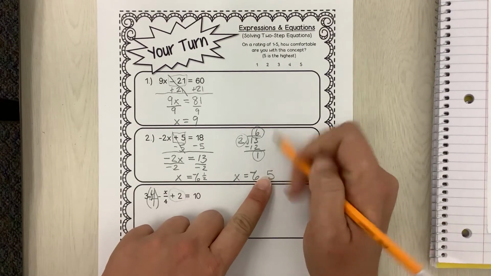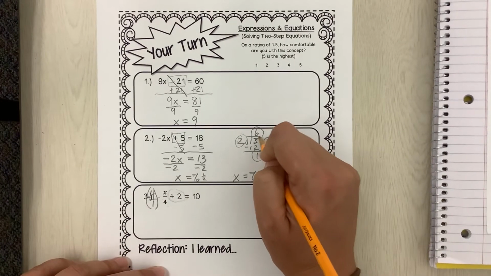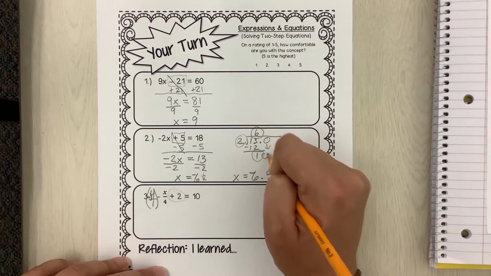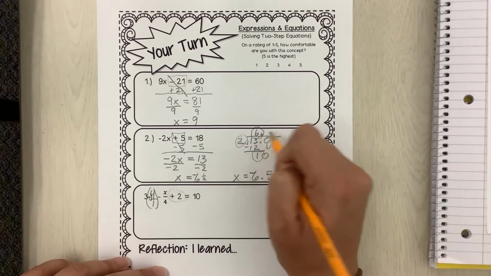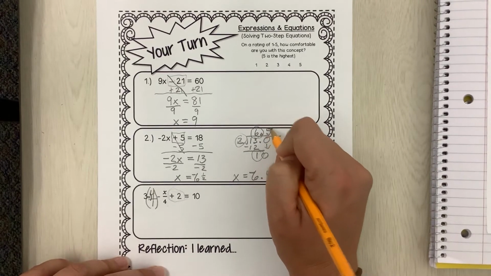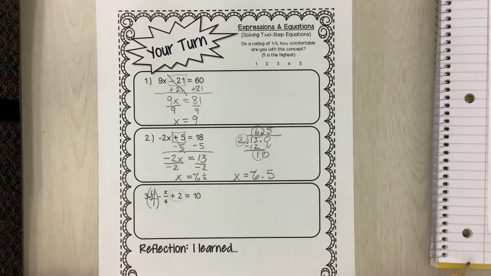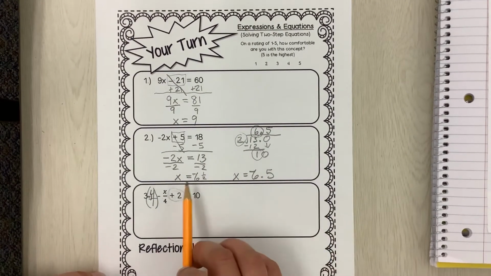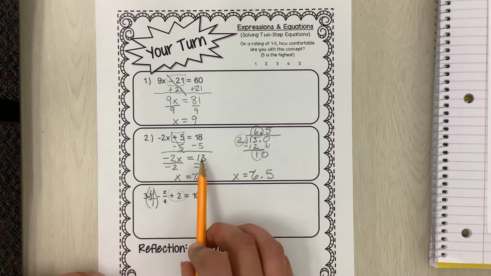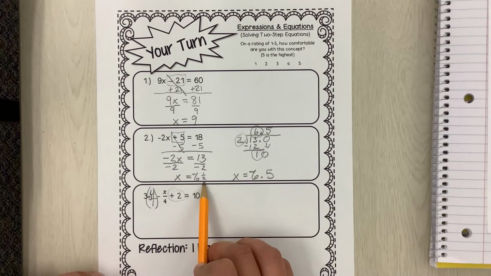If we kept going, we would put our decimal and keep on going. And 2 goes into 10 5 times, and then it would be done, 6.5. So that's how we get both of those, all right? And we'll talk about that more. But this is what you should have had when you turned your improper fraction into a mixed number.